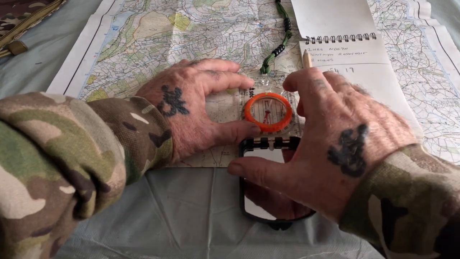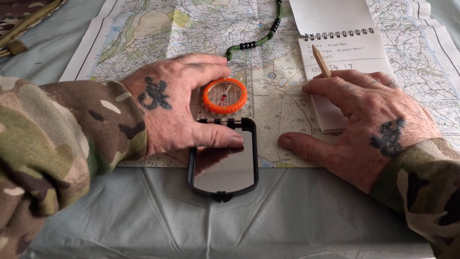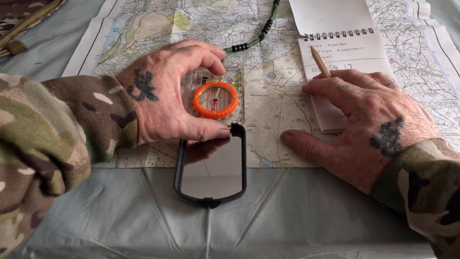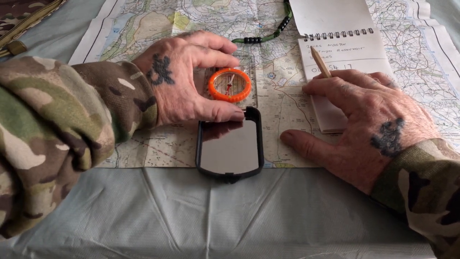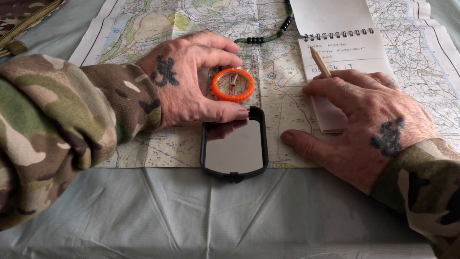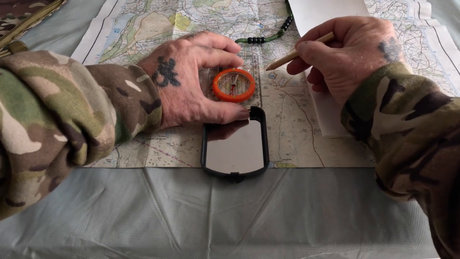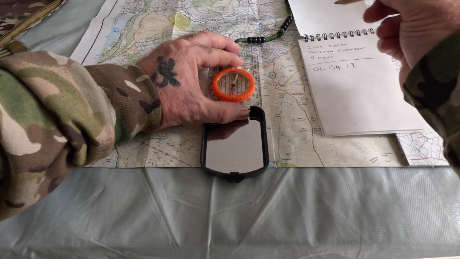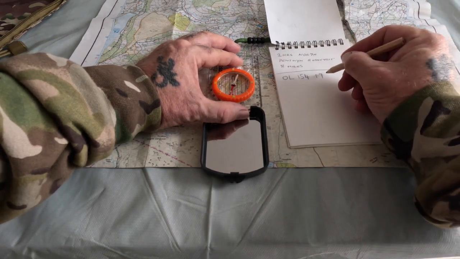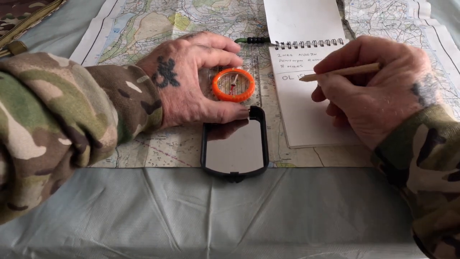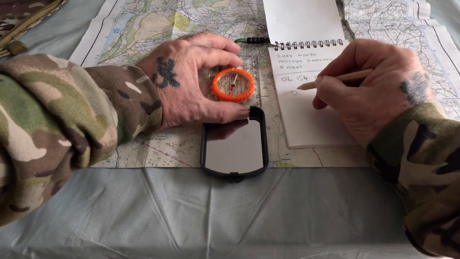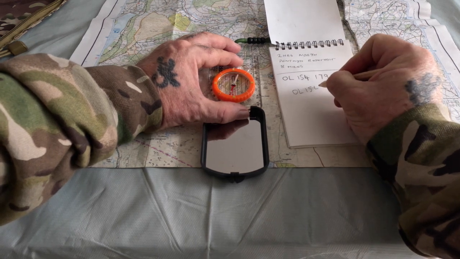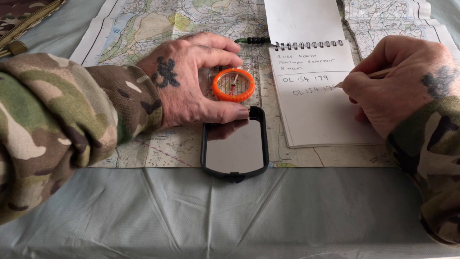Then you come to the north ends, come to the square again, put the corner, and it's 9, 179. So 6-figure grid reference is OL 154 179.